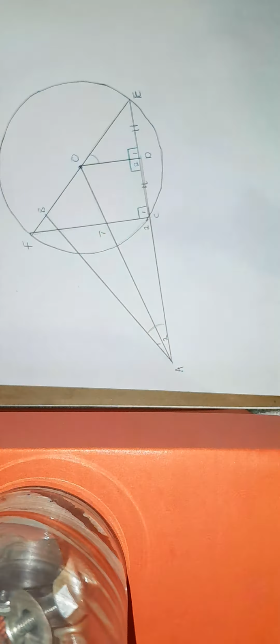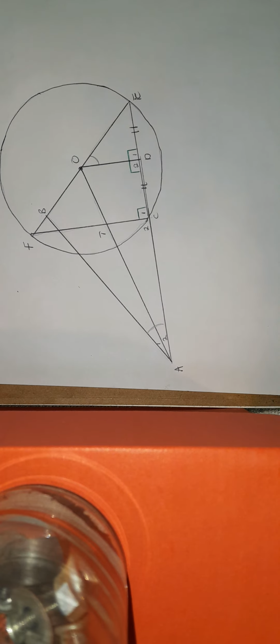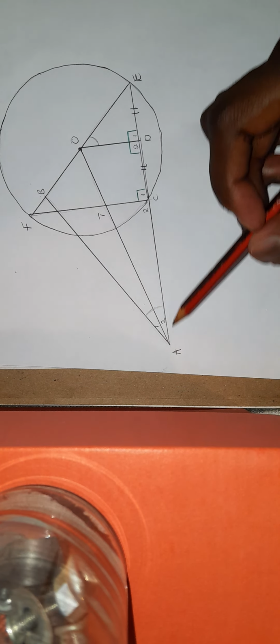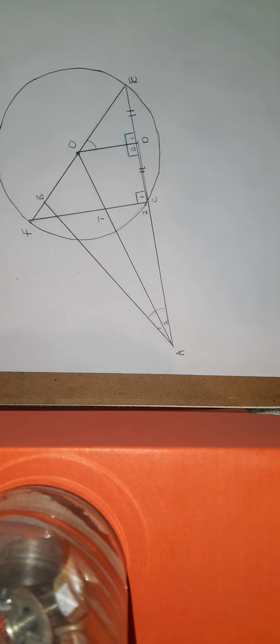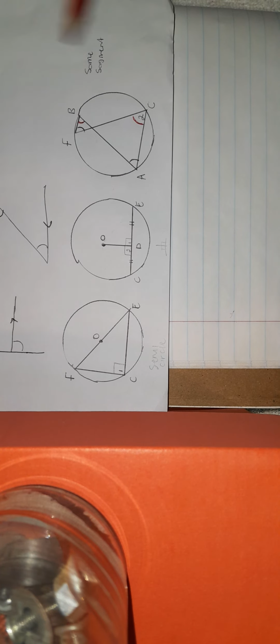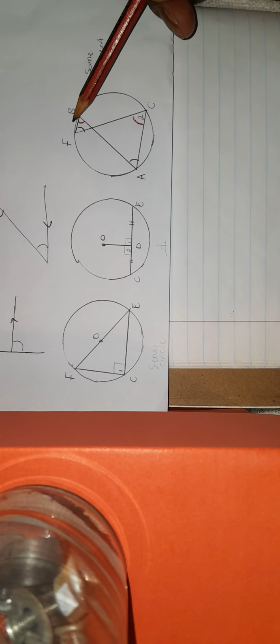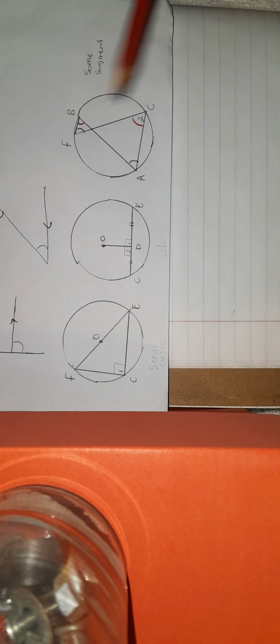So the first thing I'm going to do is check which other angle I can find that is equal to the whole angle there.